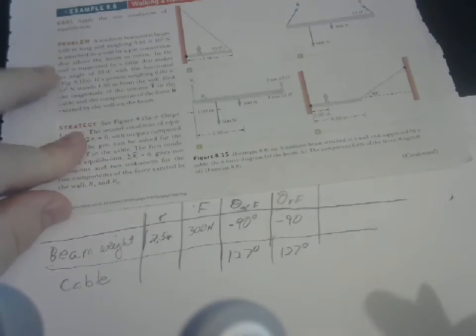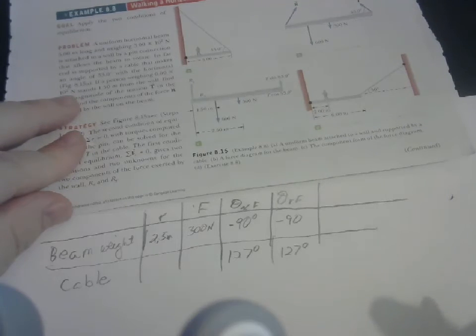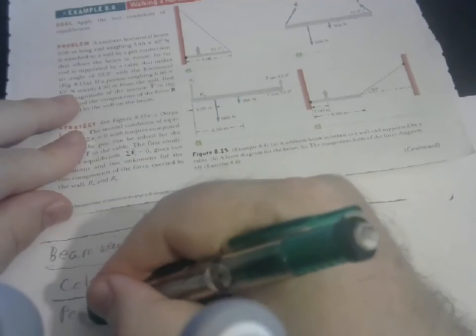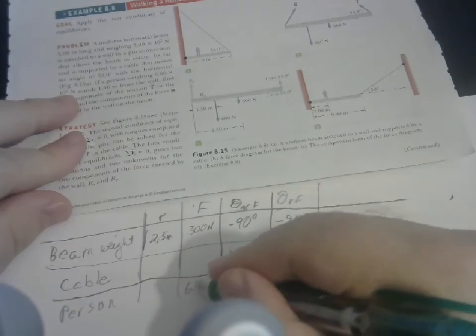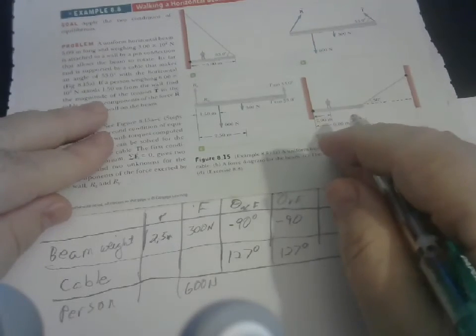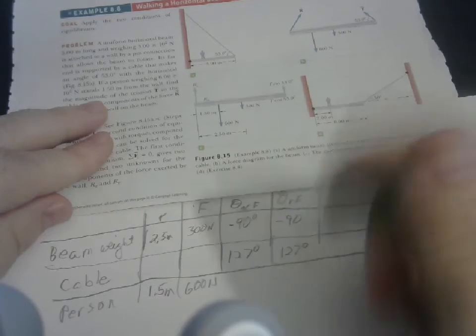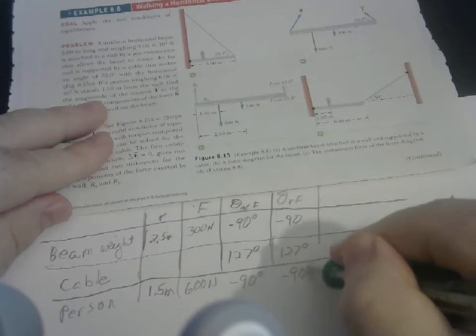Okay, and if a person weighing 600 newtons, so we'll have another row for the person, and he will be 600 newtons, stands 1.5 meters from the wall, and he will also be aimed straight down.